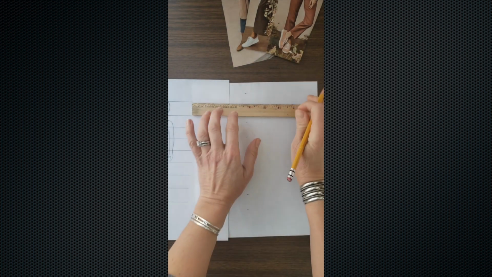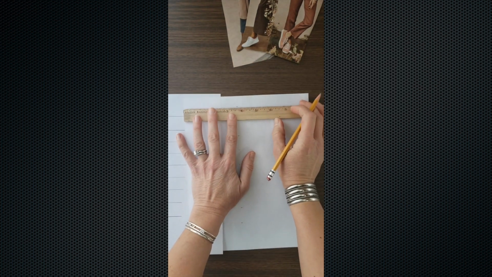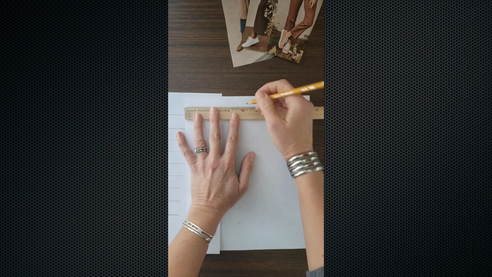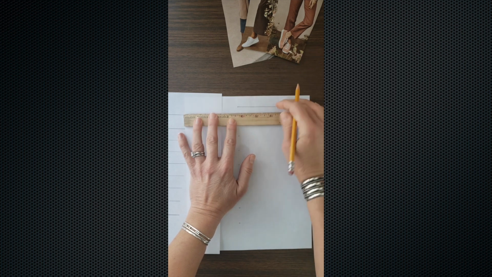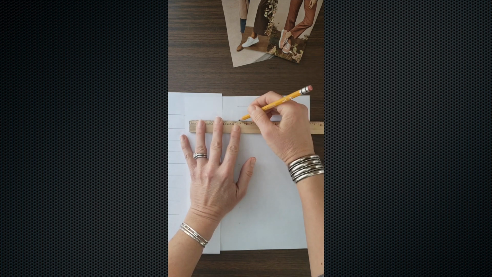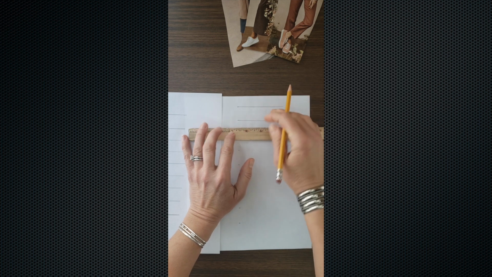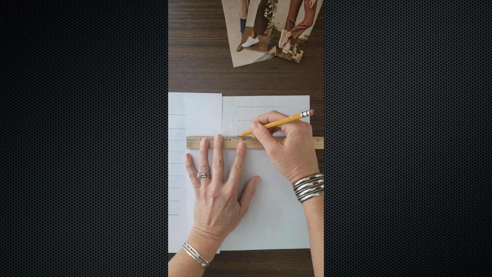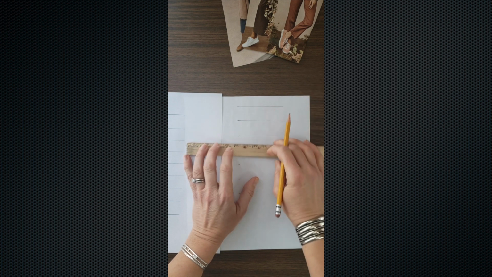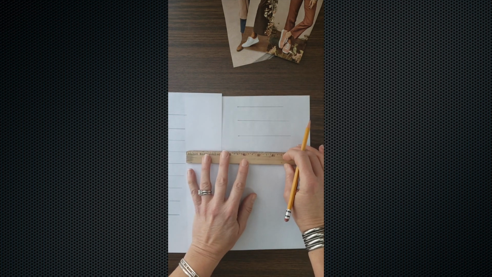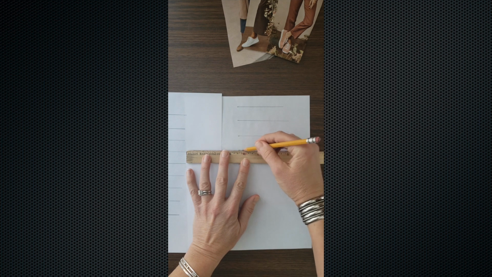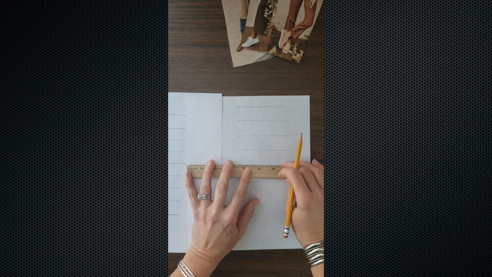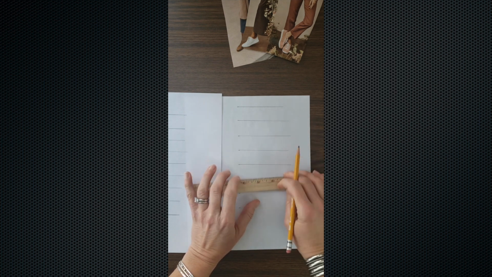All right, so I'm also just going to add with my ruler some horizontal lines. This is going to mark where the top of the head is going to be. This is approximately where the chin will end up on that line. And then the upper chest area. And this will be kind of like mid chest. And this will be kind of like belly area.